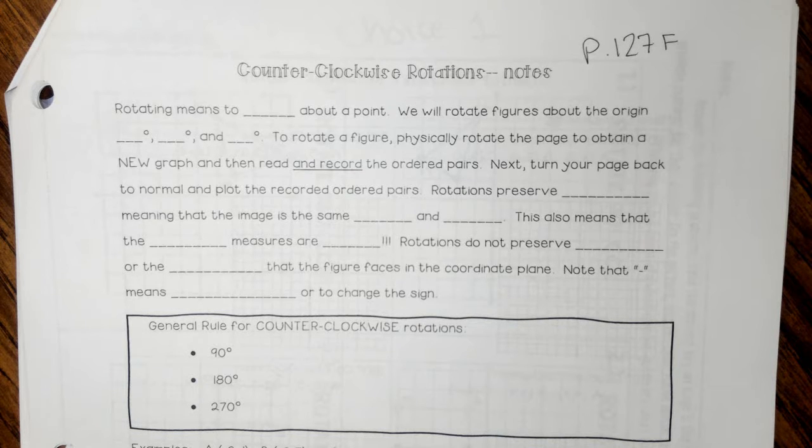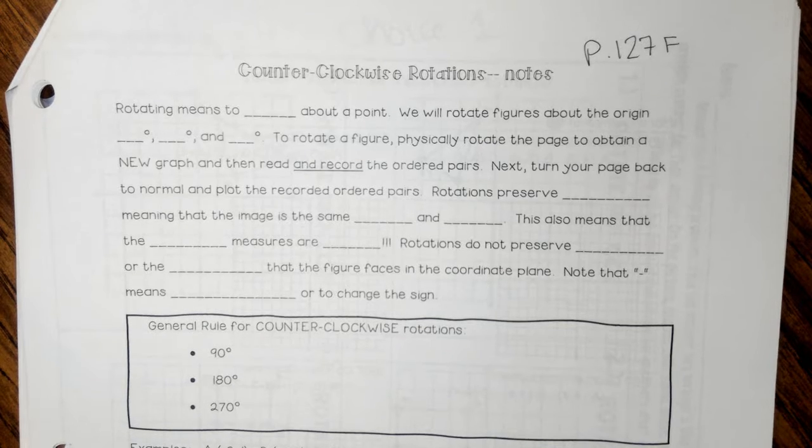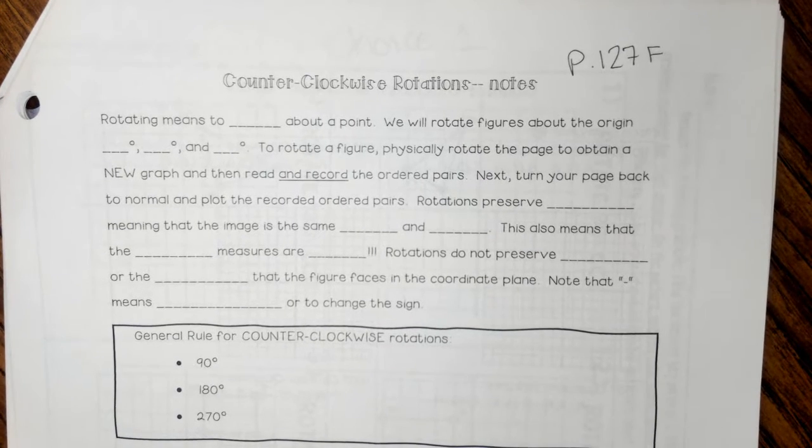In this video, we will talk about counterclockwise rotations. We are only going to look at the front page of the notes in this video, and I'll make a separate, quicker video for the back page of the notes.